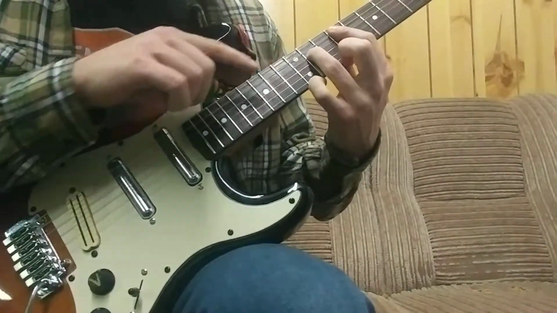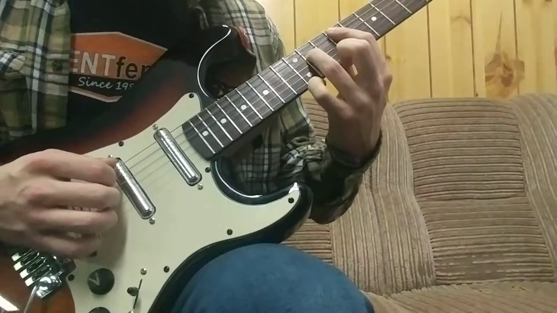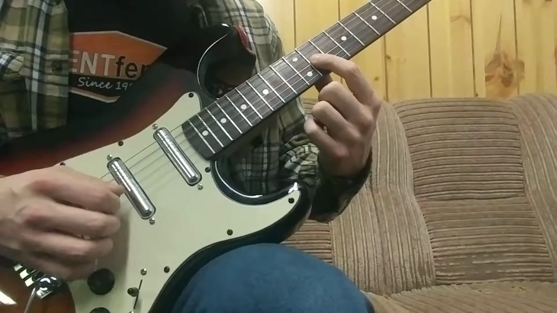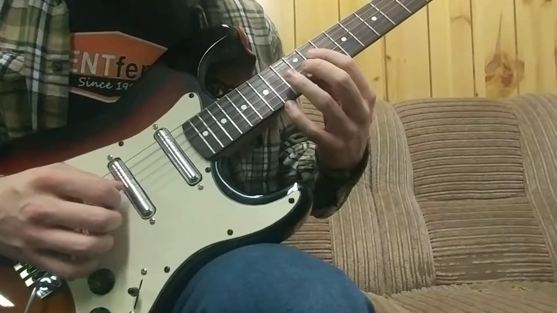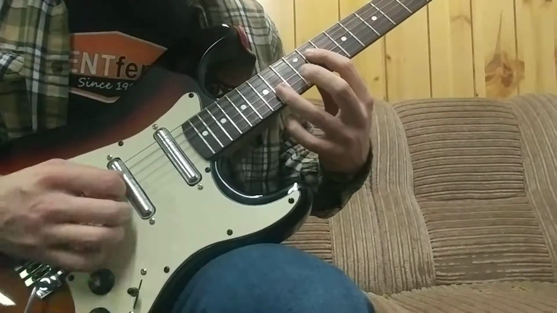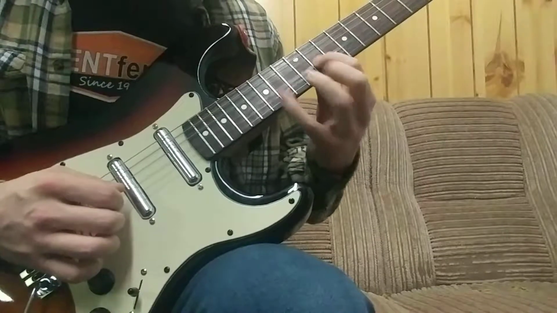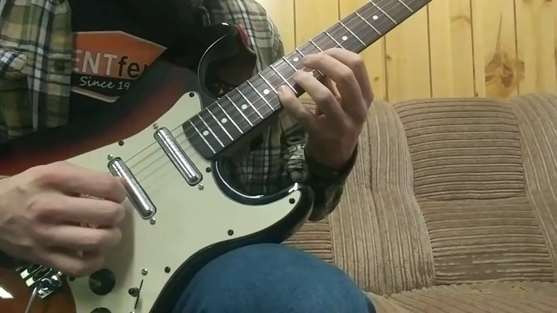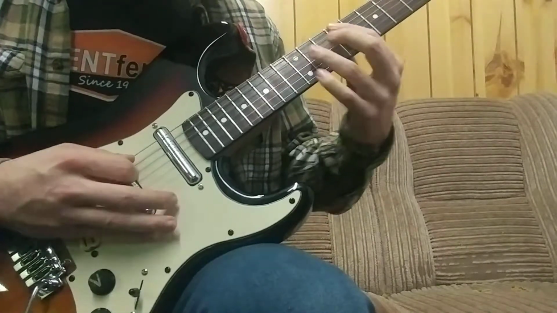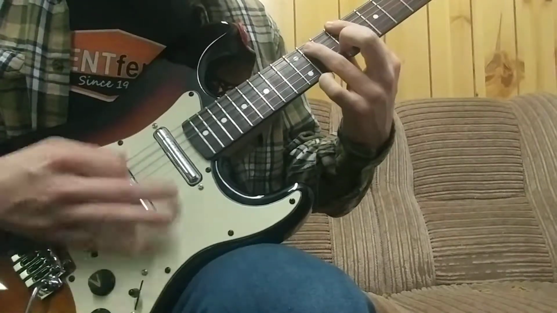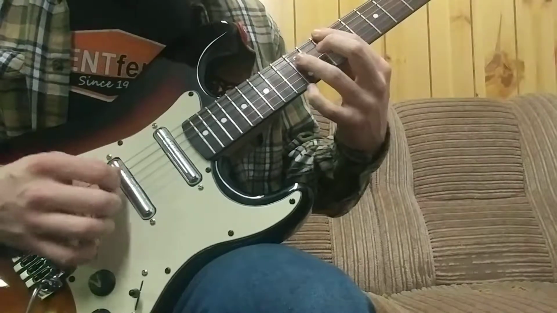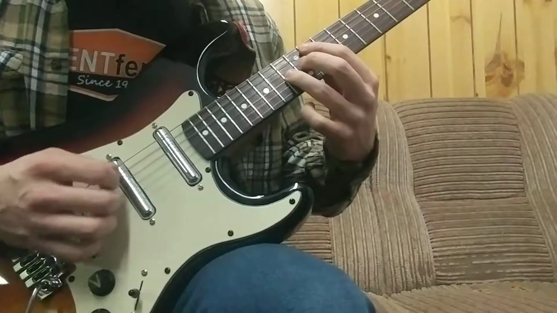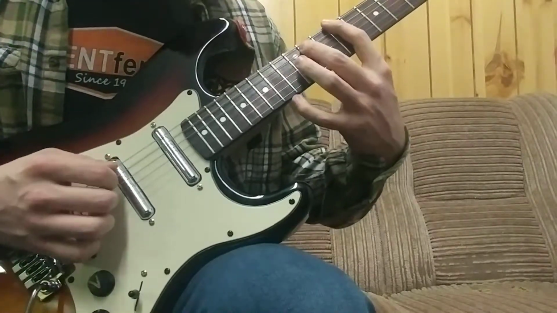Okay, so let's find some octaves here so that we're not just playing the same notes. We'll play that one and that one. And then we've got, alright, there's our roots and fifths for the other 2 notes.